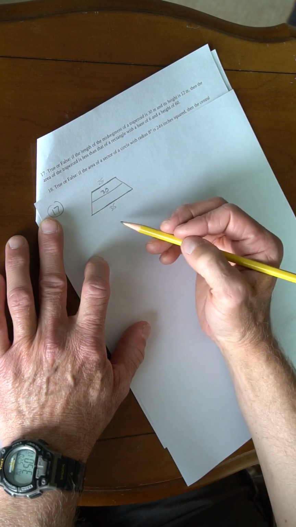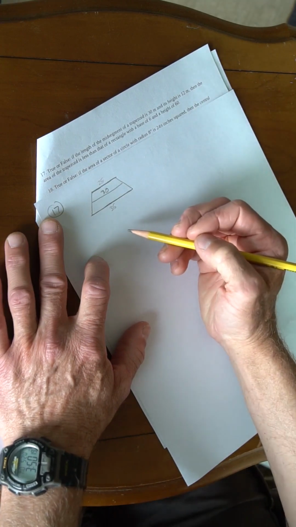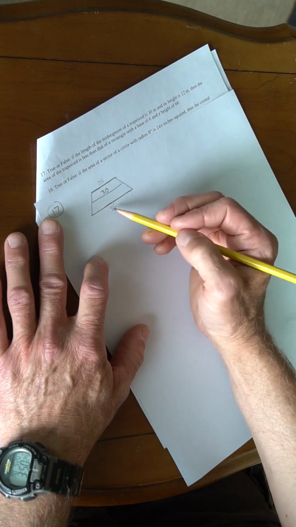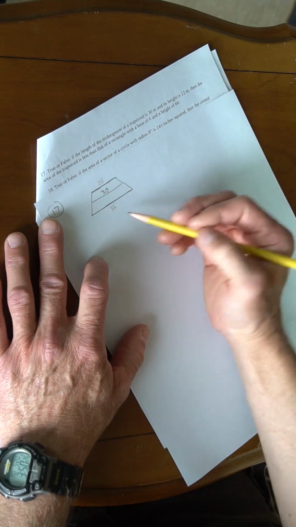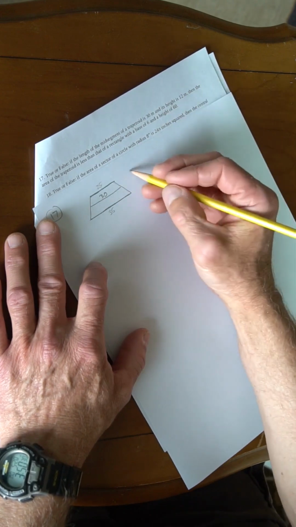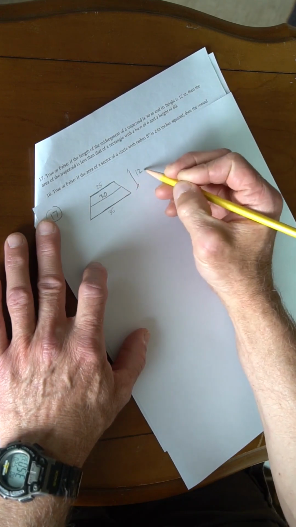This could be 24 and 36 or whatever. I'm sorry, 24 and 34, or 26 and 34 or something like that. So its height is 12 meters.